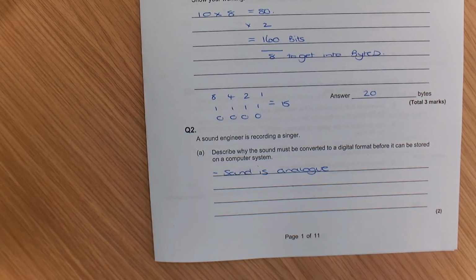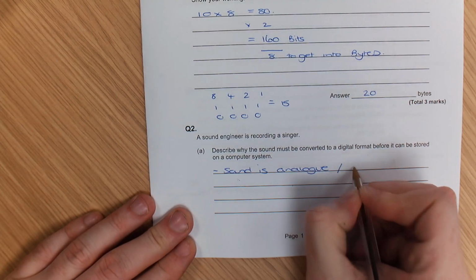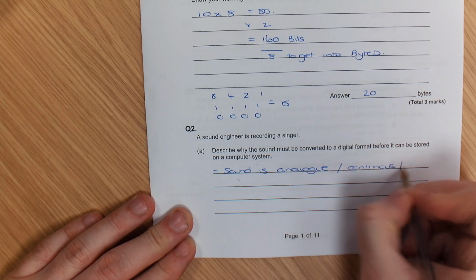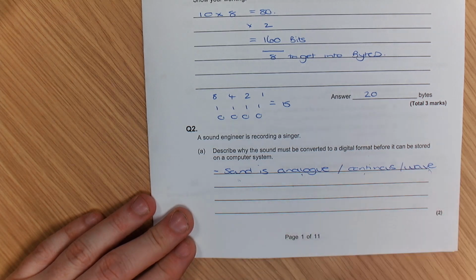Sound isn't recorded digitally. It's recorded every single piece of information. So you can say 3 possible ways. You could say sound is either analog, continuous, or a wave. That all is one mark, whichever way you've said it.